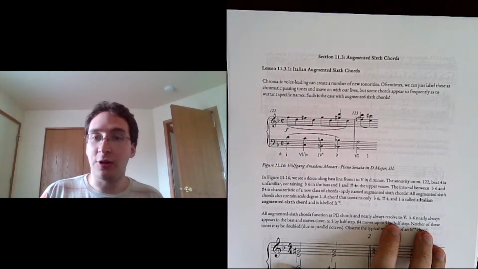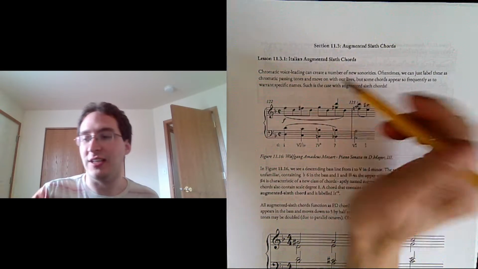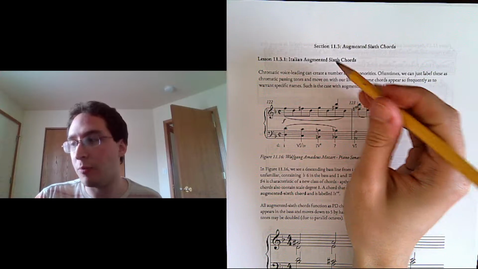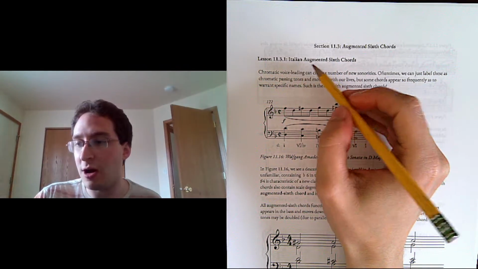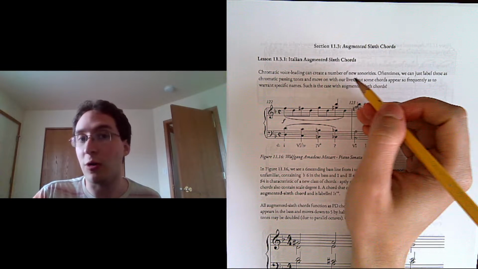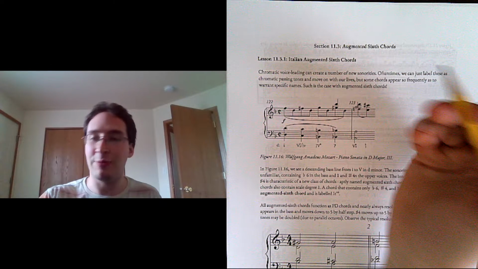Welcome to lesson 11.3.1 on Italian augmented sixth chords. So we're going to look at a new class of chords here. Now that we're dealing with various chromaticisms, we are going to be focusing on how voice leading can create some new chords that pop up often enough that we give them names.